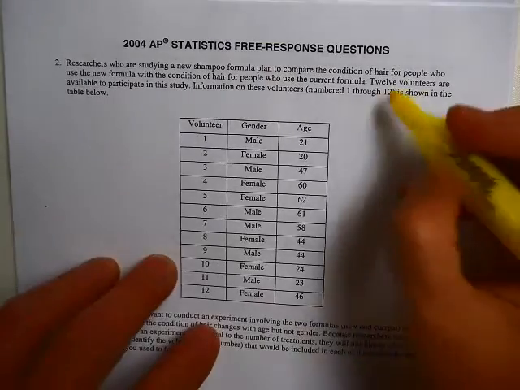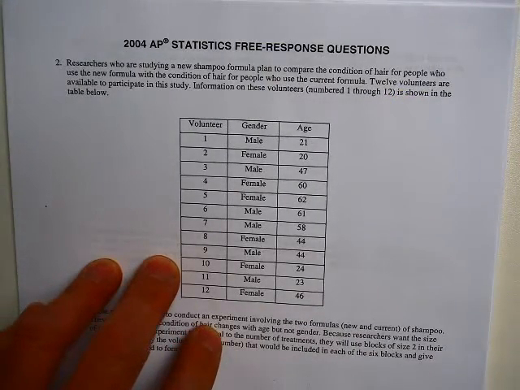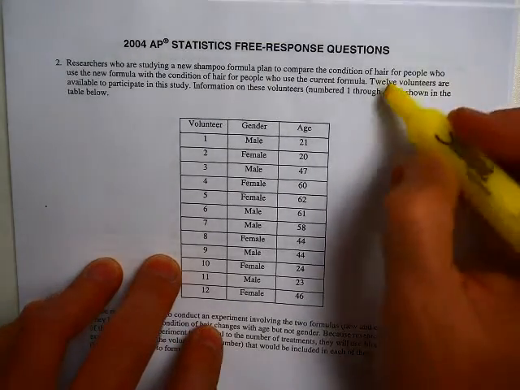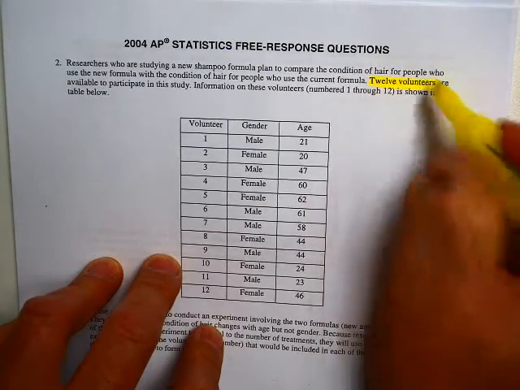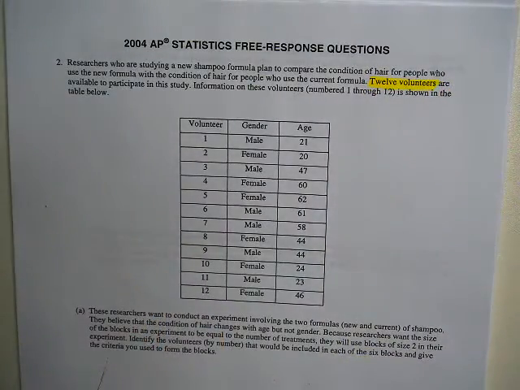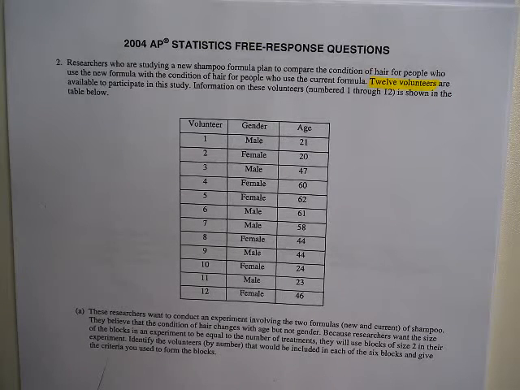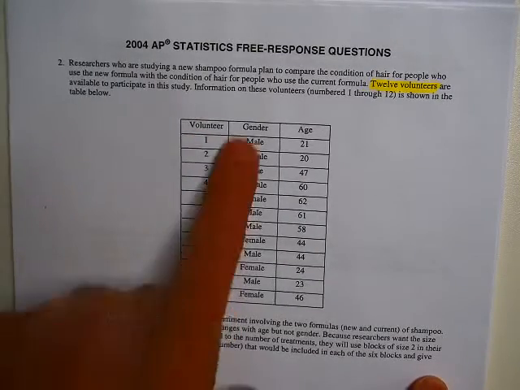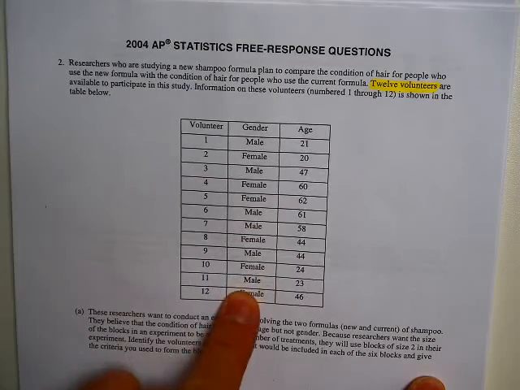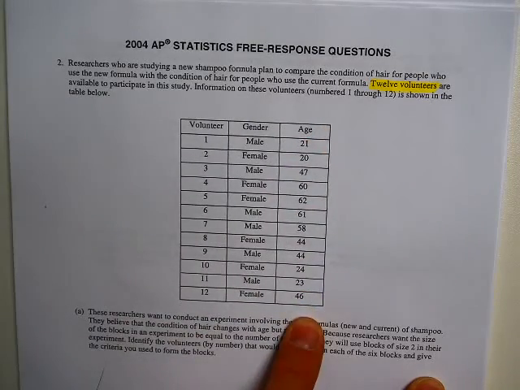12 volunteers. Now you can't use a highlighter on the AP test, darn it, but you can underline with a pencil. 12 volunteers are available to participate in the study. Information on the volunteers numbered 1 through 12 is shown in the table below. Okay, so we've got this table. We've got males and females, and we've got varying ages here.